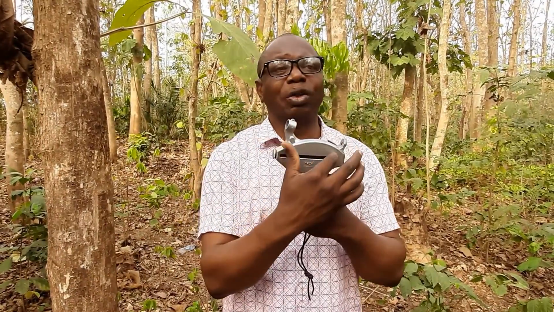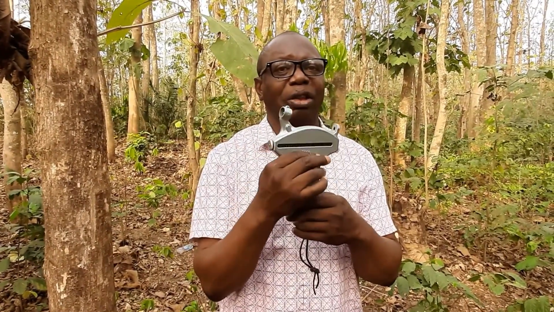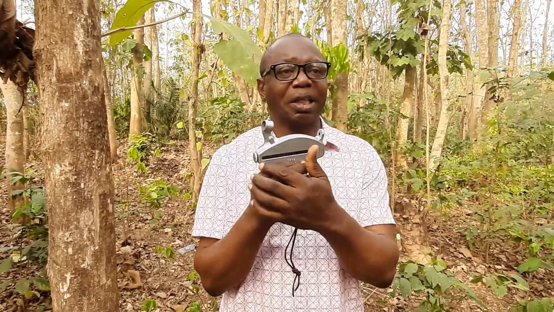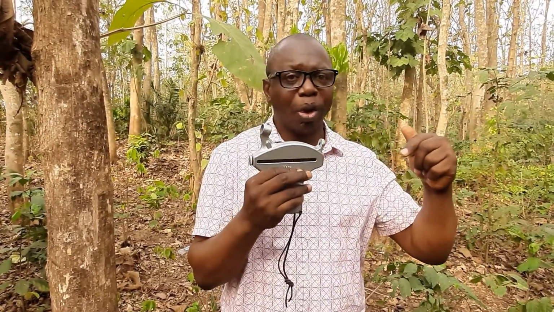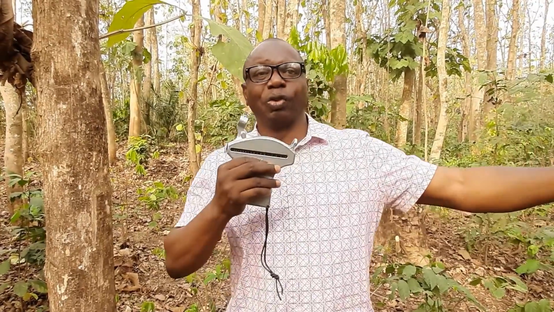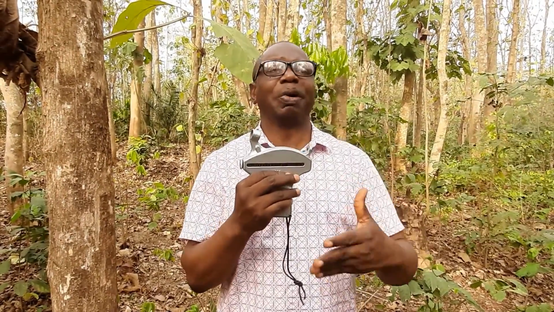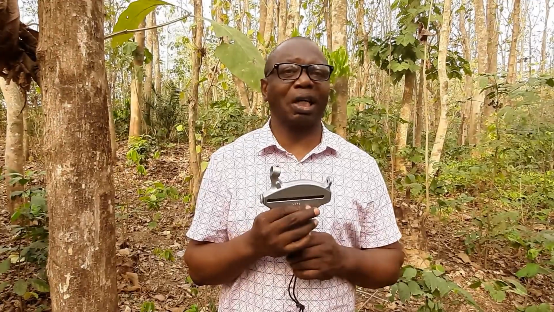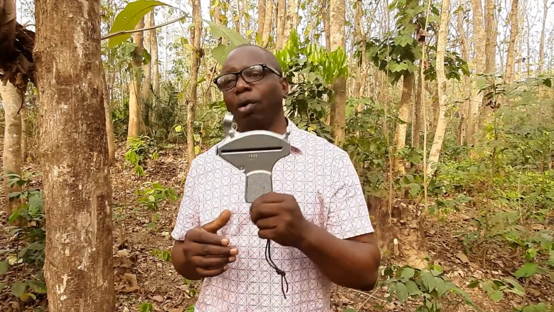And so whatever value you get for the height using this Haga altimeter at 20-meter scale, you divide it by 2 because you are standing at half the distance, not the full distance. So you divide your reading by 2. That's what will give you your correct height. So that is how we use the Haga altimeter.